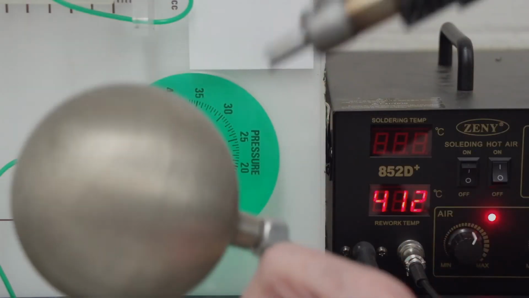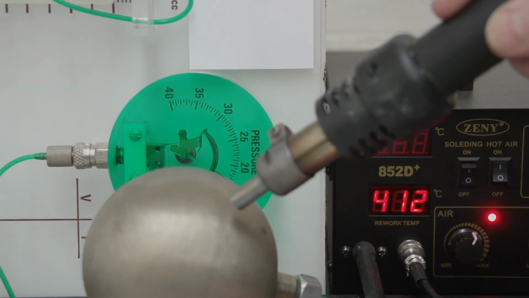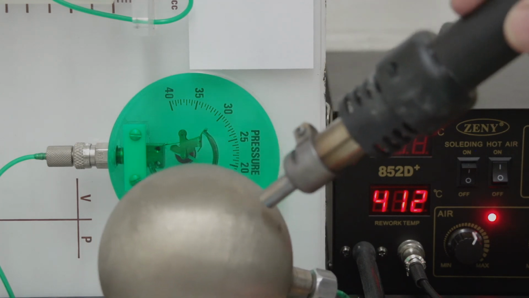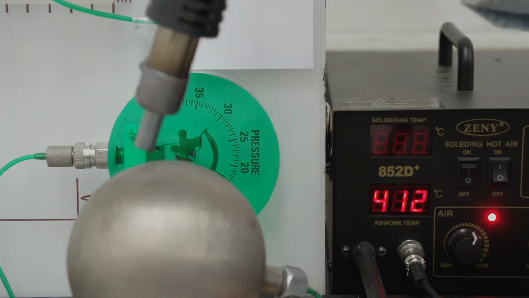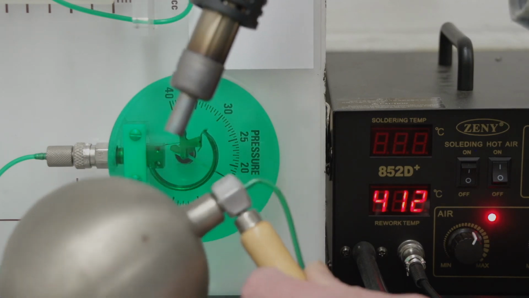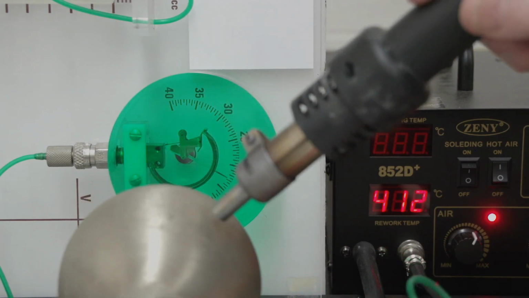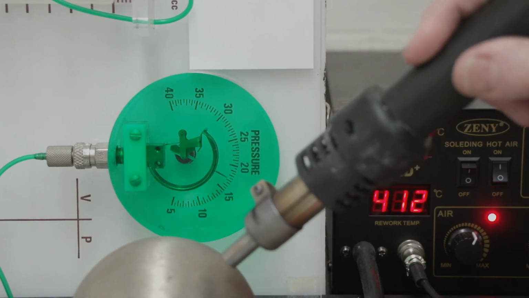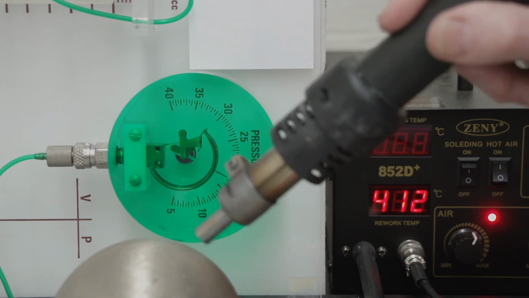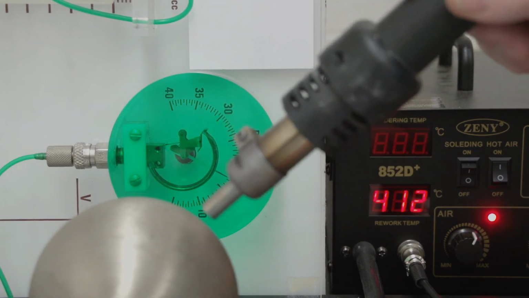So I've been heating this for a while now, and with air temperature of 412 Celsius, the metal sphere is hot, but not as hot as the air. You can see the pressure has increased because the temperature of the gas in this sphere has increased.